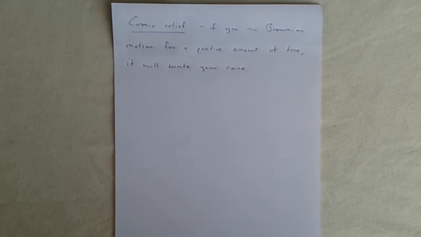Well, since we can zoom in on Brownian motion as far as we like, and it'll still look like a Brownian motion at any timescale, that leads to what is called comic relief in the textbook that I took it from, the book by Richard Durrett, Stochastic Calculus. It says that if you run Brownian motion for any positive amount of time, doesn't matter how short the time, but any positive amount of time, it will write your name. Let's just be a bit more precise about what that means.